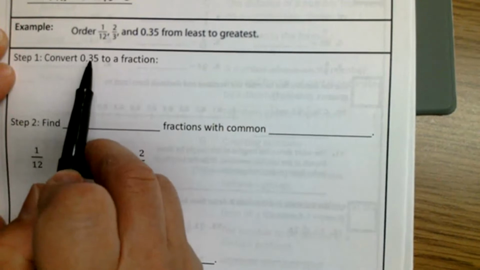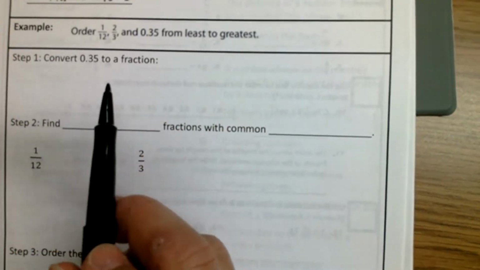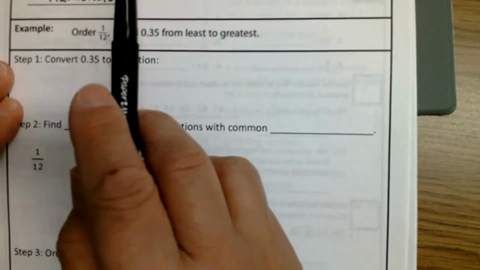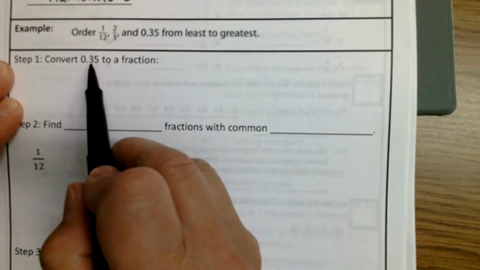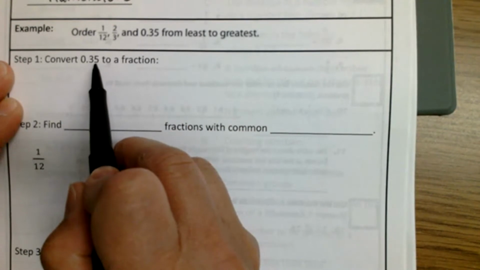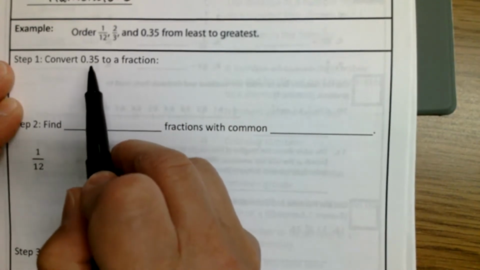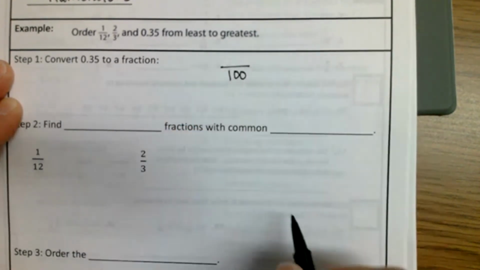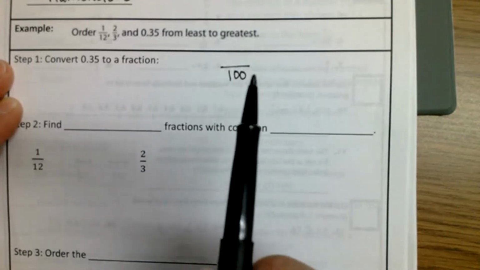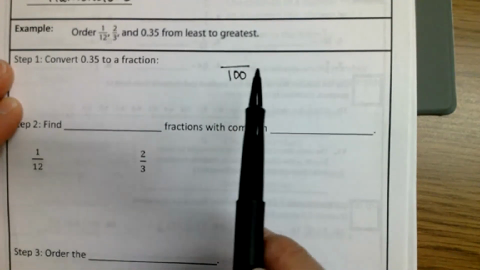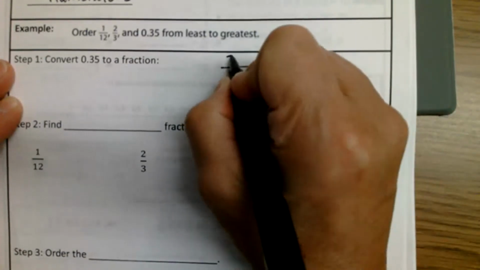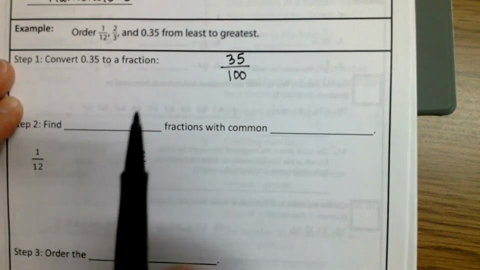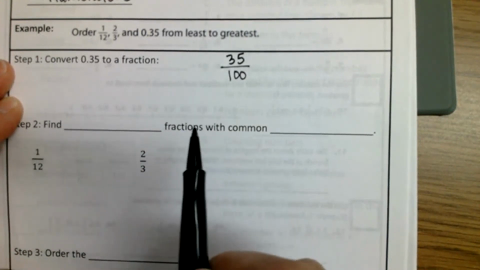First step is to convert the 0.35 to a fraction. How do we do that? The directions at the top said, use the place value as the denominator. This 5 is in the hundredths place, so I'm going to use the hundredths as the denominator. Then the directions said, use the number as the numerator. Well, the number is 35, so 0.35 is the same as 35/100.